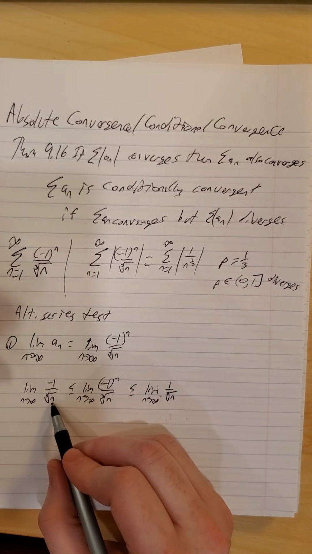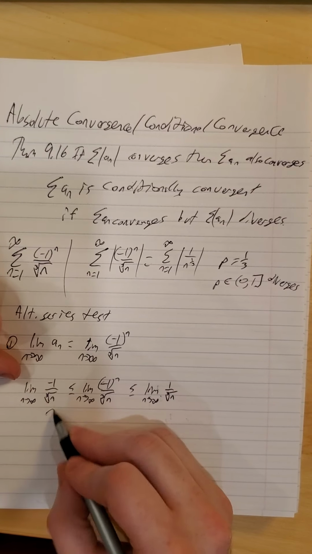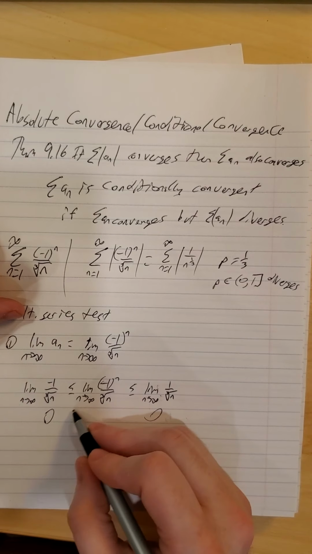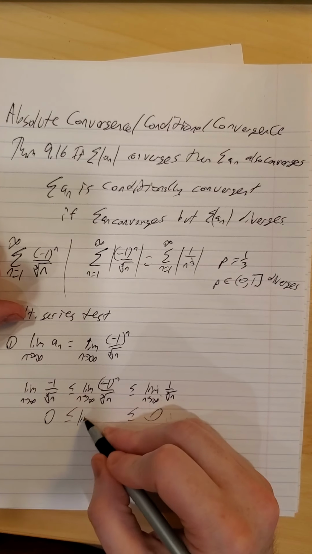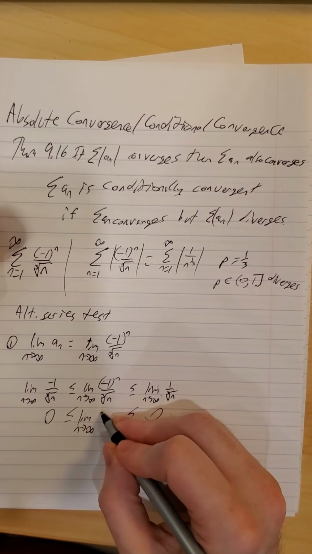Well, this guy is going to 0, -1 over something that's going to infinity, that's going to 0, this guy's going to 0. So our limit is trapped between 0 and 0, our limit must be 0.